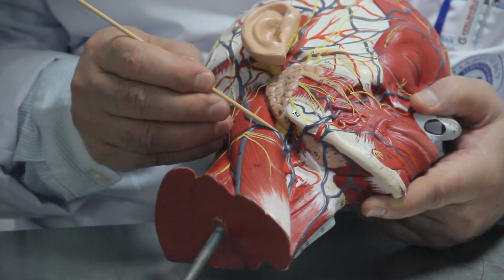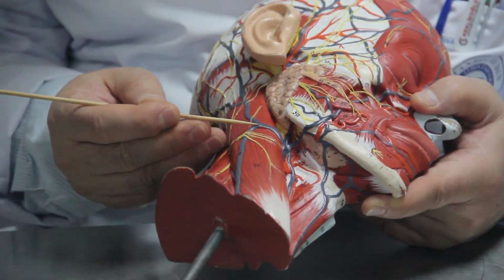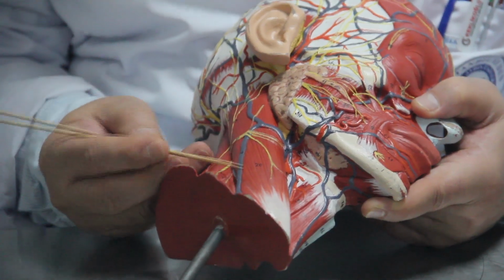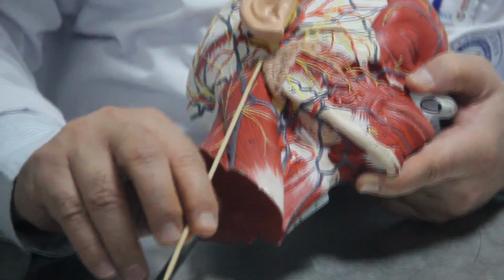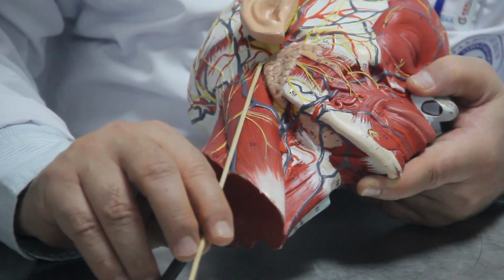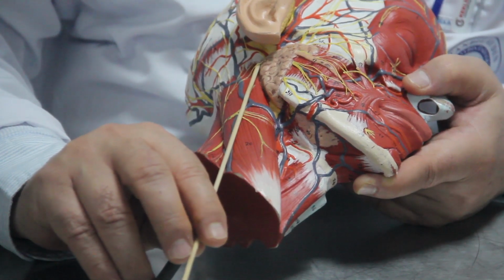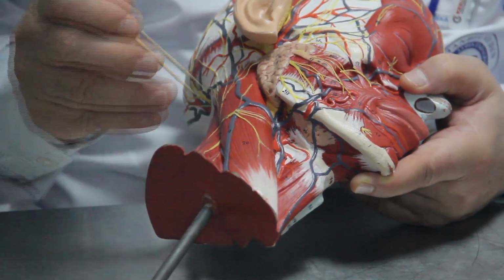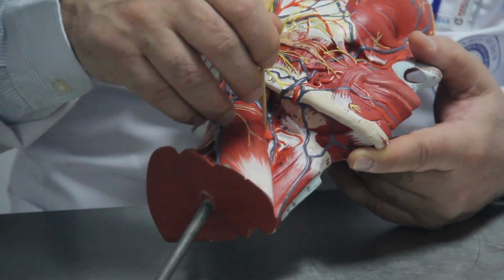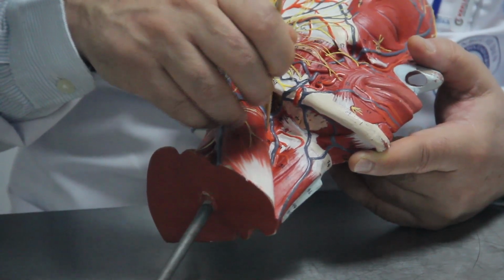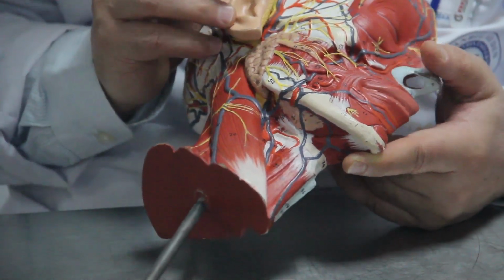They would form the external jugular, which runs obliquely on the superior surface of the sternocleidomastoid, while the internal jugular is medially beneath the sternocleidomastoid muscle.